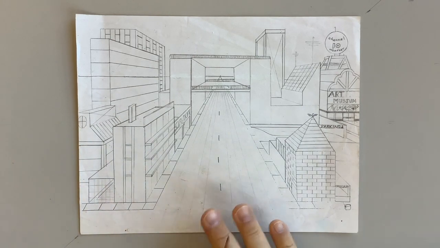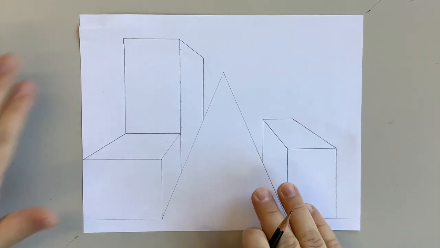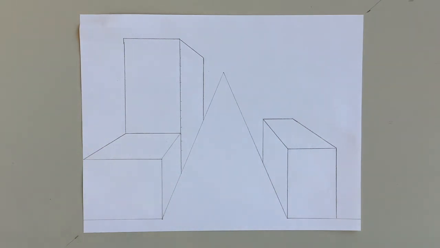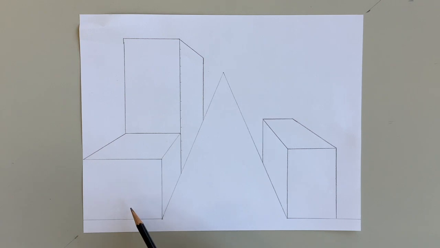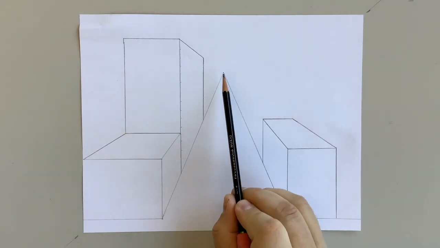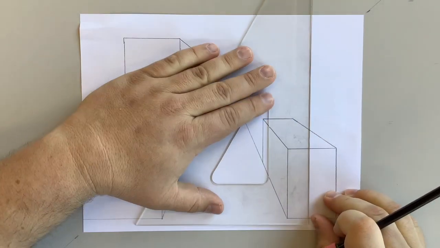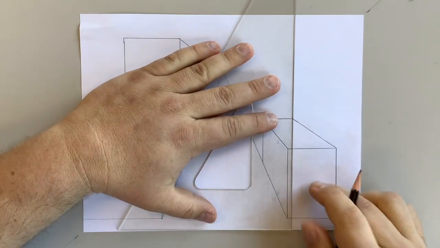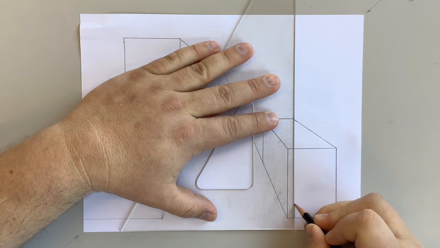finish off your city. So to begin with, I'm gonna show you how to draw a couple of basic features. And we're gonna start on the sides, okay? Now when we're drawing on the sides, we do not have to connect to the vanishing point. So if I wanted to make a door on this building, I do have to use my triangle correctly.